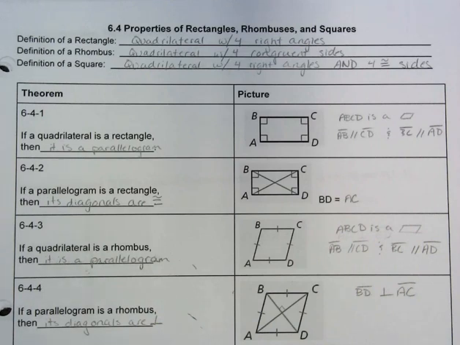So the definition of a rectangle is a quadrilateral with 4 right angles. Definition of a rhombus, quadrilateral with 4 congruent sides. And then a square is those two basically put together. It has both 4 right angles and 4 congruent sides.